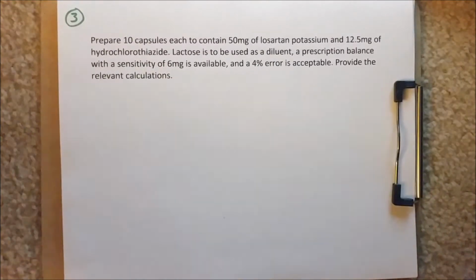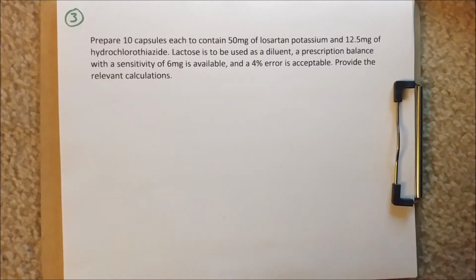On to prescription, or problem rather, number 3. Go ahead and pause if you would like to solve this on your own. The question reads, prepare 10 capsules each to contain 50 milligrams of losartan potassium and 12.5 milligrams of hydrochlorothiazide. Lactose is to be used as a diluent. A prescription balance with a sensitivity of 6 milligrams is available, and a 4% error is acceptable. Provide the relevant calculations.